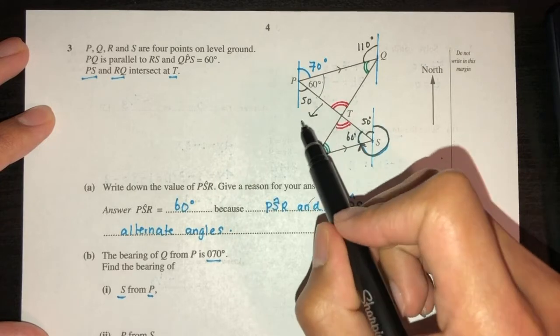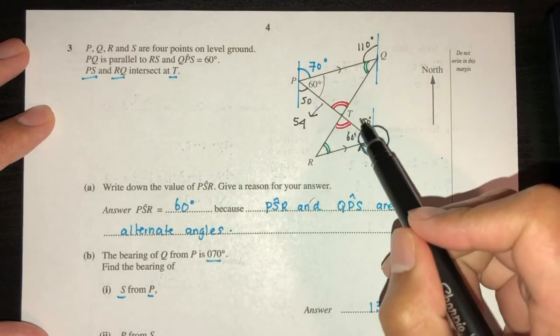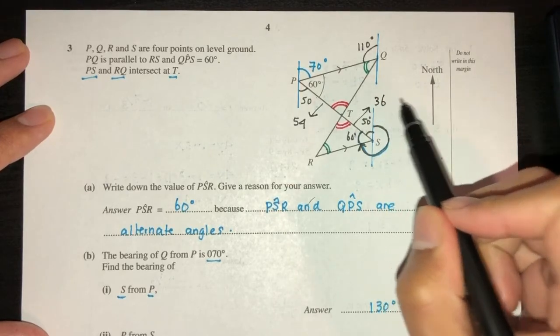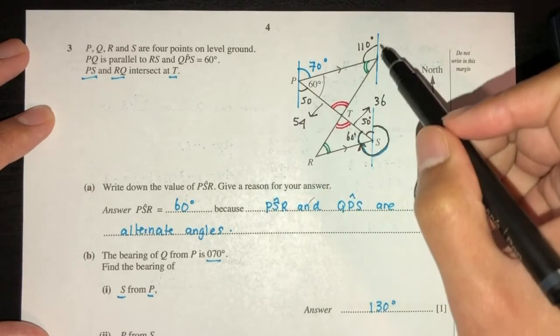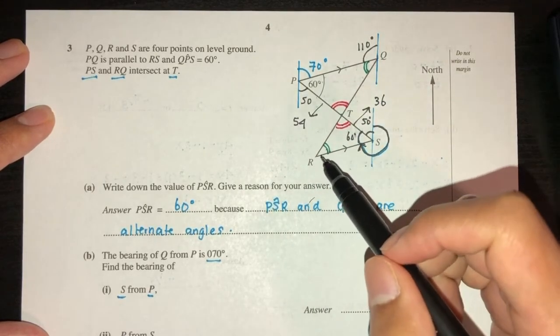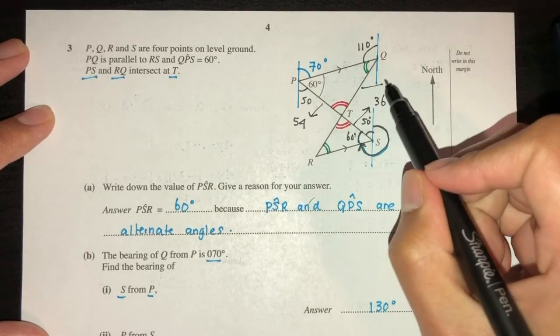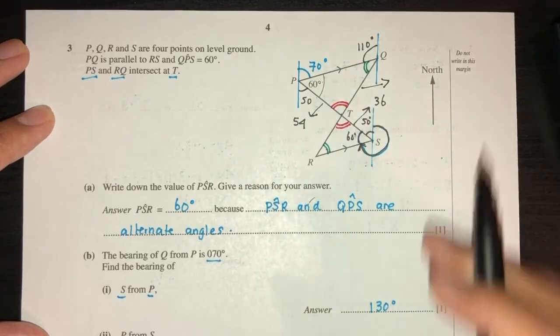PT is given to you by 54. Then we have TS, this one, is given to you by 36. We have RQ. RQ is the big one, given to you by 85. So RQ is 85. Now TQ, we have to find TQ. So what can we do here?